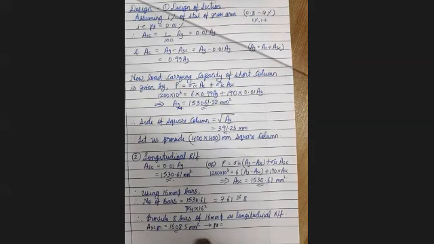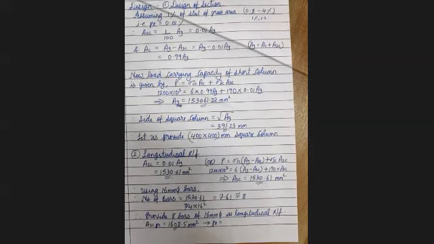Just give me the percentage of this. So how will you find out the percentage of steel which we have provided? The area of steel divided by the area of the column into 100.